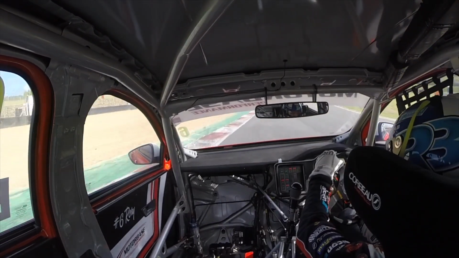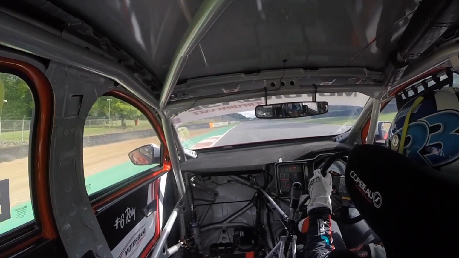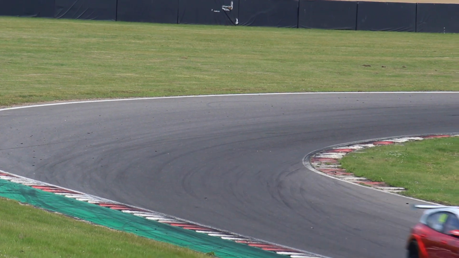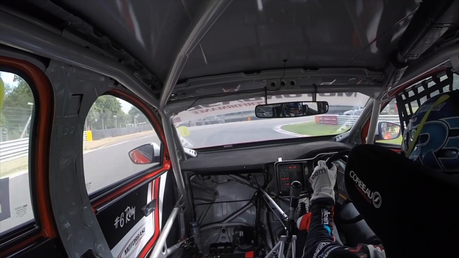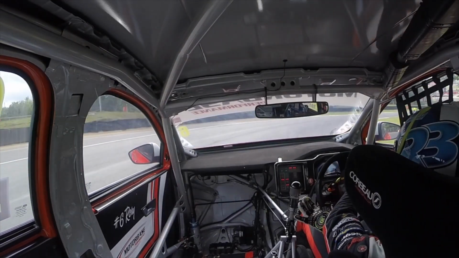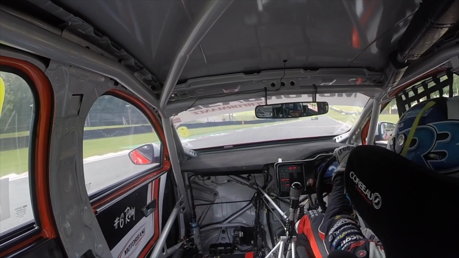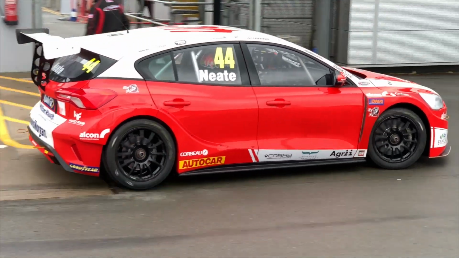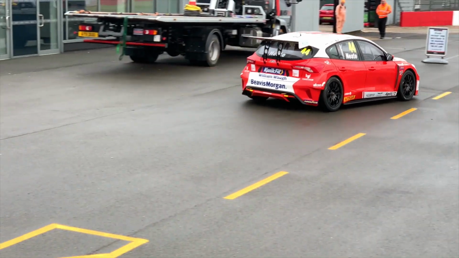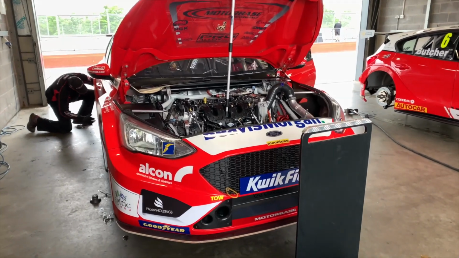So for example, you might make a change. Let's say you've changed the spring rate. You change the spring, you go out and the driver comes back and says it feels much better, you might go 0.3 a lap quicker, but you now want to find out why it went quicker, what areas of the track it went quicker in. Was it faster in the high speed corners? Was it faster in the low speed corners?